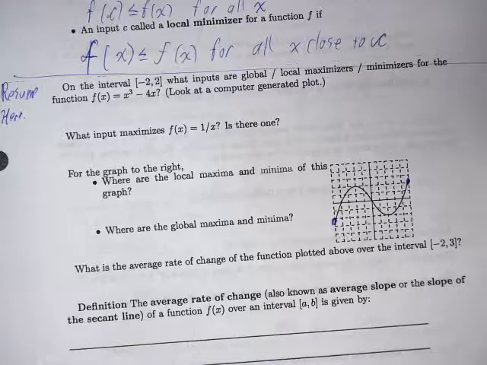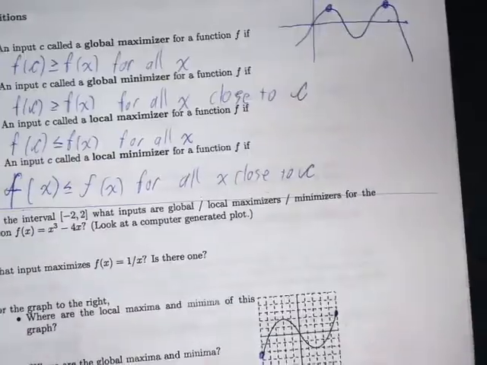So let's begin by just remembering how to find global and local mins and maxes. If you remember, a global max is the largest y value you see on a graph. It's the largest output that a function produces. And if you want the input that produces the global max, just give me the x value that gives you that y value.